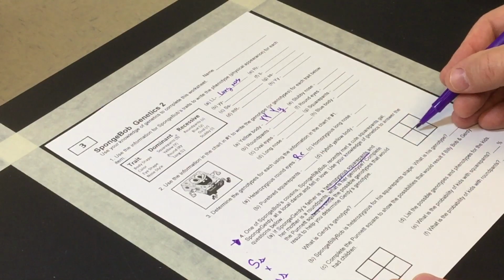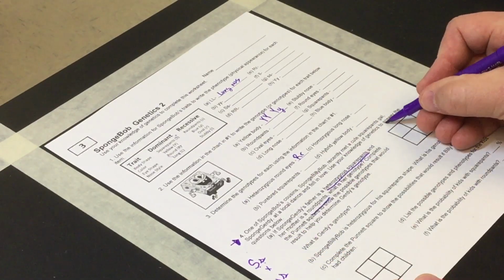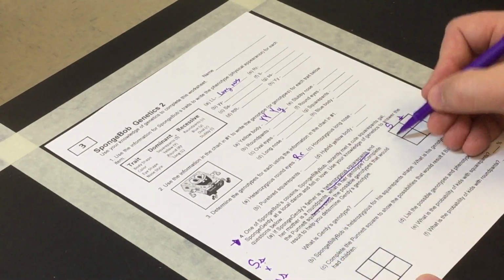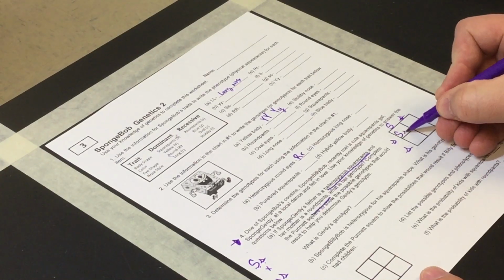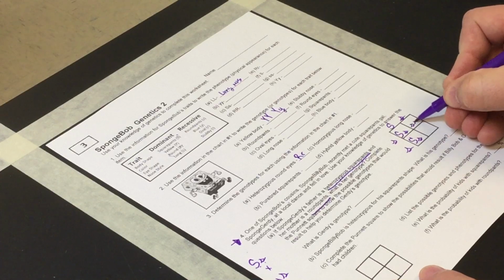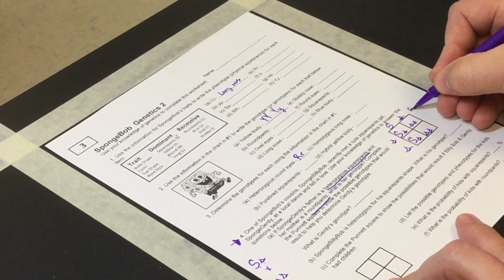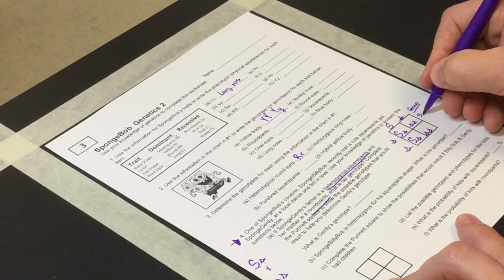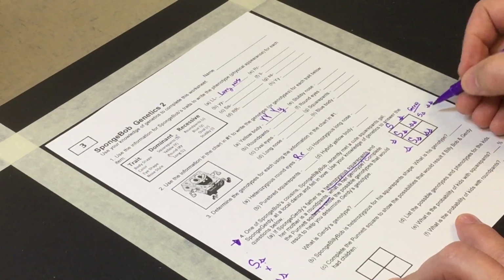Well, I got a little Punnett square over here. Take big S, little s, little s, little s. Fill out the Punnett square. The genotypes would be big S, little s, and two little s's.